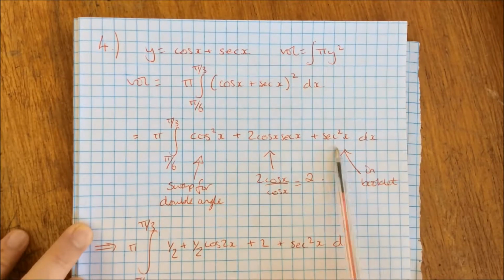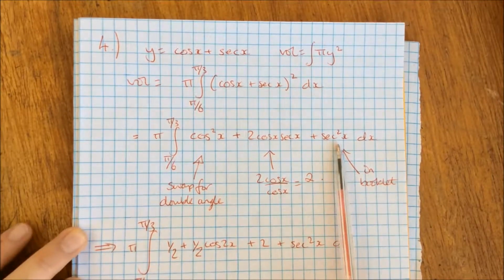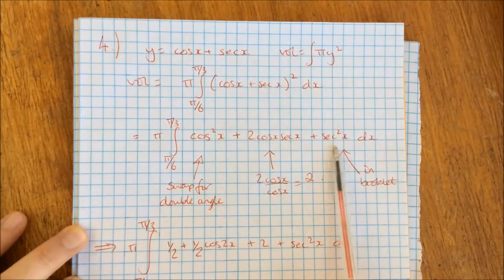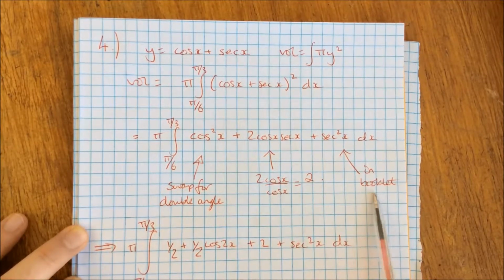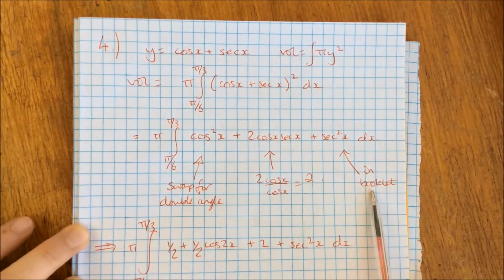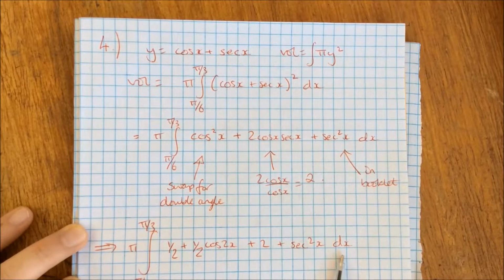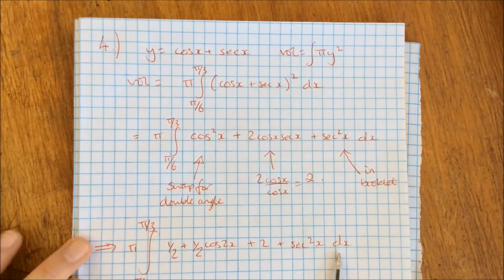And the last one is even harder to spot. The integral of sec squared, you may not have done that in class. Actually, it's a simple one. It goes to tan x, and that is in the formula booklet, which we don't often look at. So, this effectively is what you have to integrate: half plus a half cos 2x plus 2 plus sec squared x, all with respect to x.